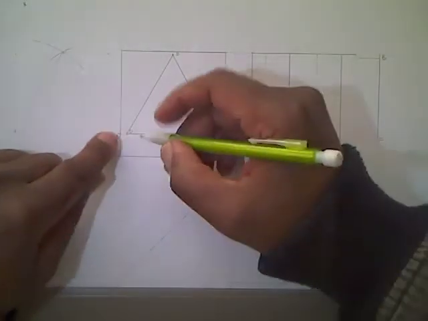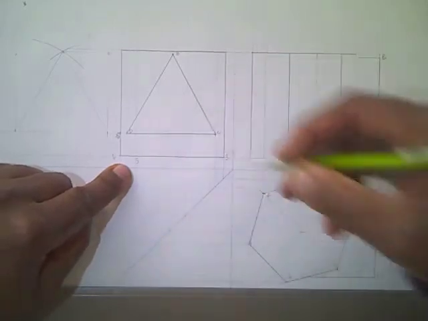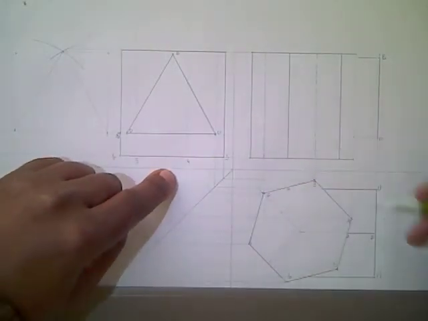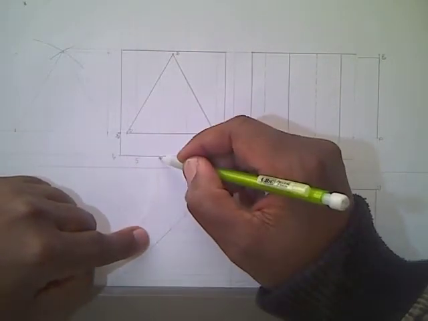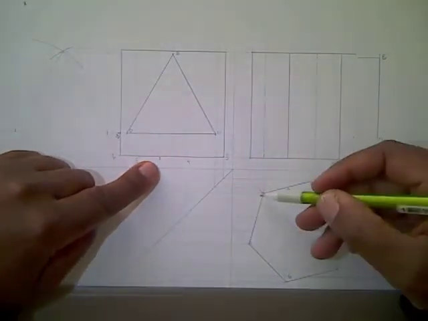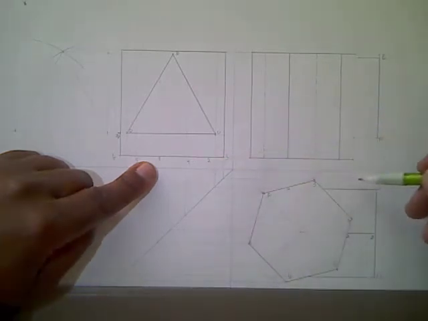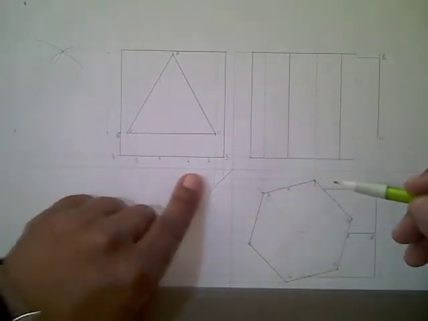But let us transfer the numbers. That is 5 here. There is 4 here. There is 1 here. There is 2 here. There is 3 here. 1, 2, 3, 4, 5, 6, right?